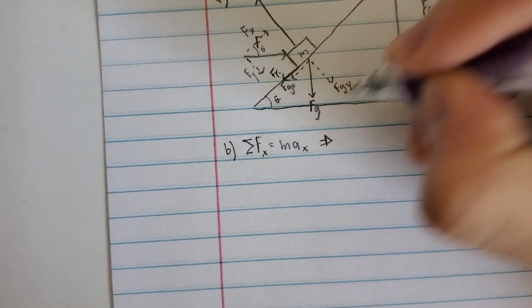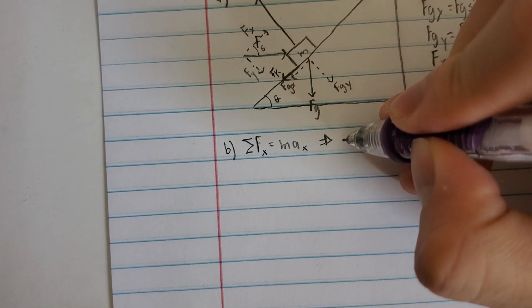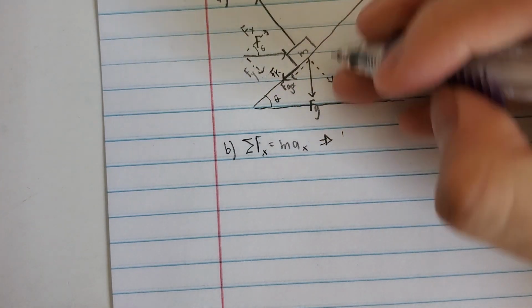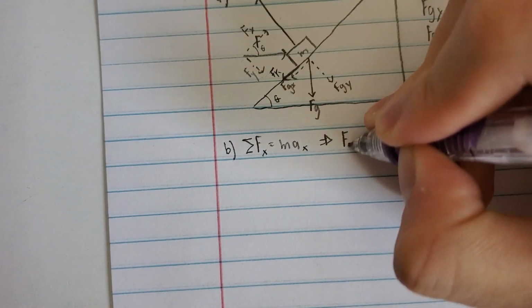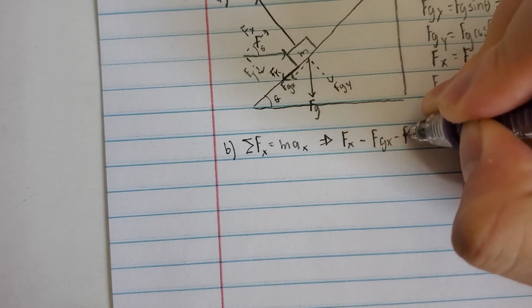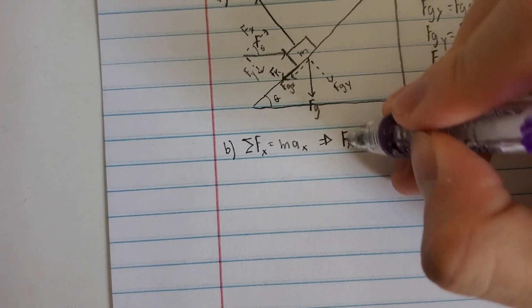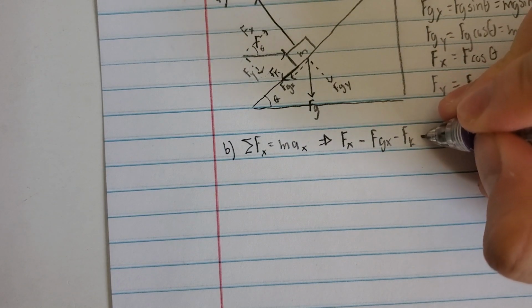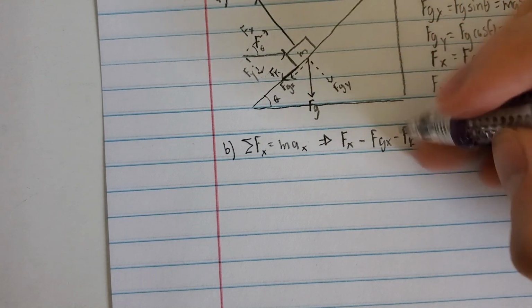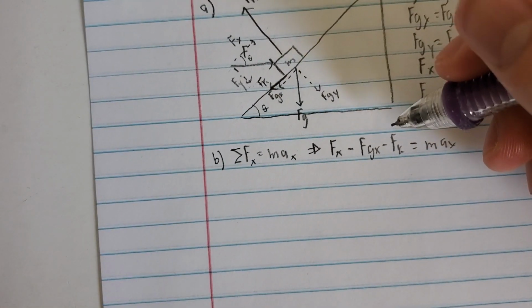Since it's going up the incline, I know my F is going to be the biggest. So my Fx minus Fgx minus Fk, those are the forces that are parallel to the surface of the incline, and Fx is the biggest, so that's equal to max. I defined all of it up here, so I'm going to plug it in.